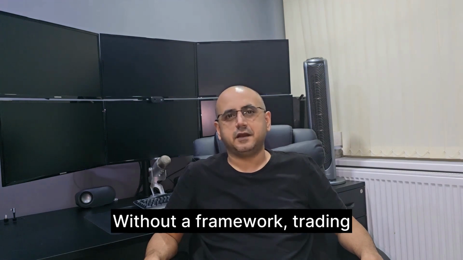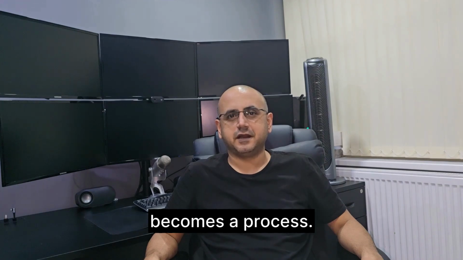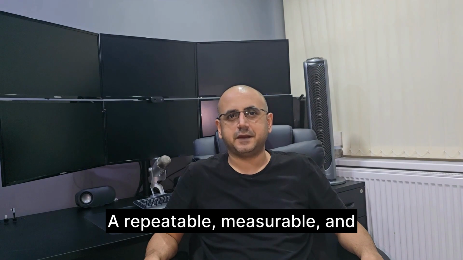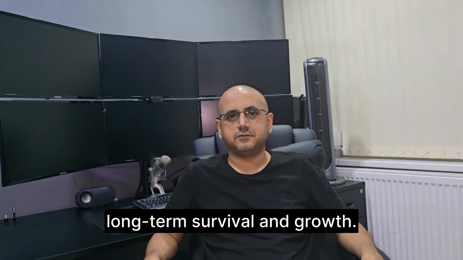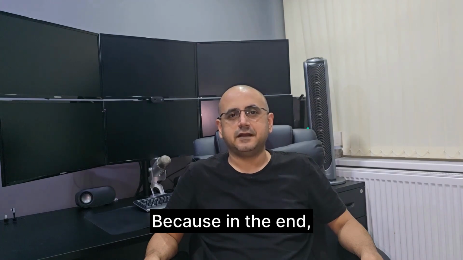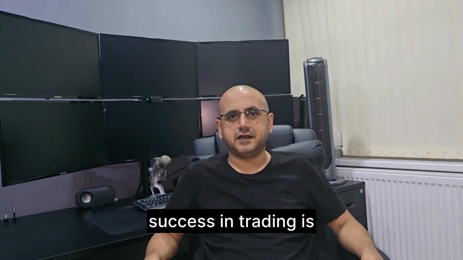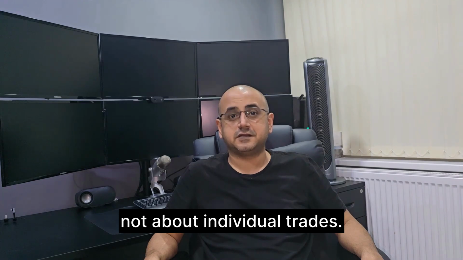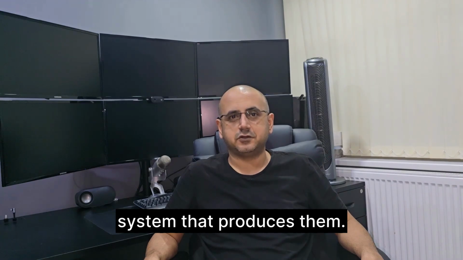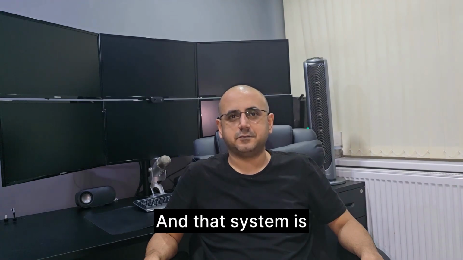Without a framework, trading remains fragmented, decisions are inconsistent, learning is random. With a framework, trading becomes a process, a repeatable, measurable, and improvable process. This is what enables long-term survival and growth, because in the end, success in trading is not about individual trades. It is about the system that produces them, and that system is your framework.